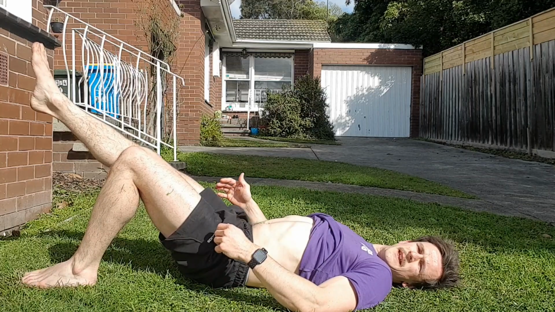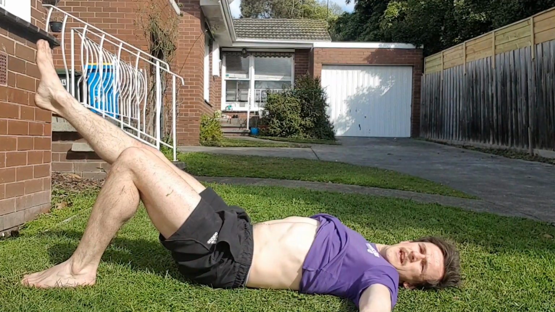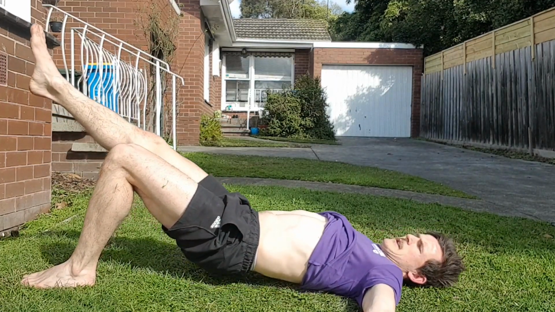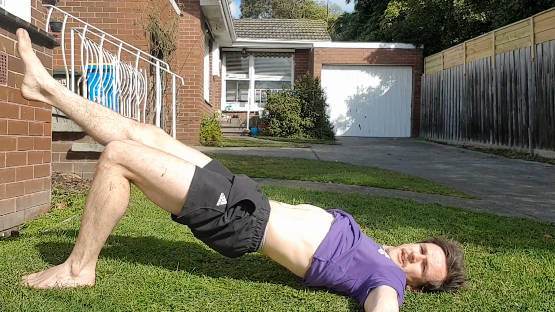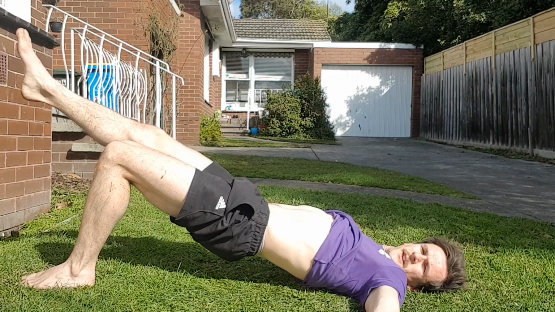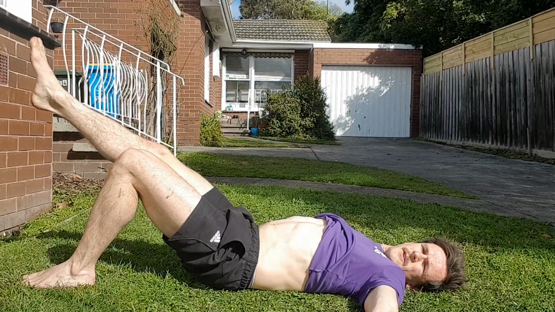So keep it in line there, and then pushing through your heel, again, slowly contracting up and hold, not going into hip hyperextension there, so just hip extension and then control back to the ground.